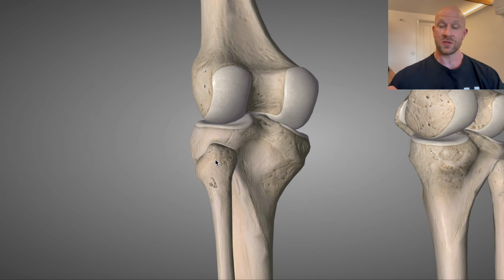They connect the femur to the tibia. They also prevent anterior translation through the ACL, anterior cruciate ligament, and posterior translation of the tibia on the femur via the PCL, posterior cruciate ligament.